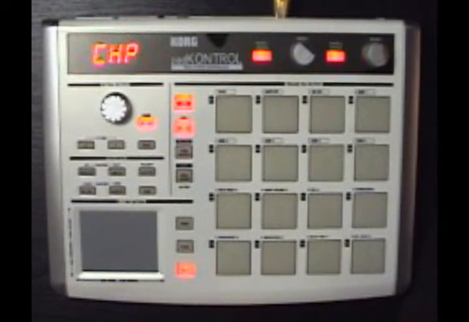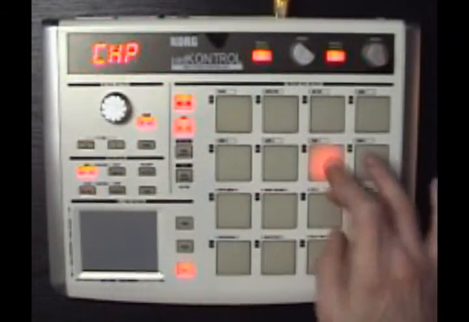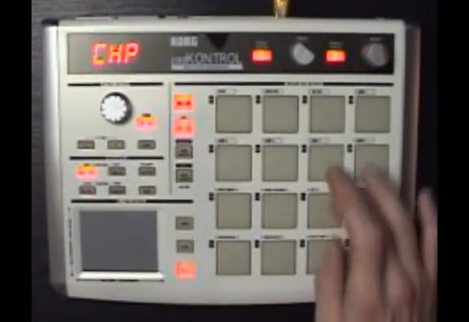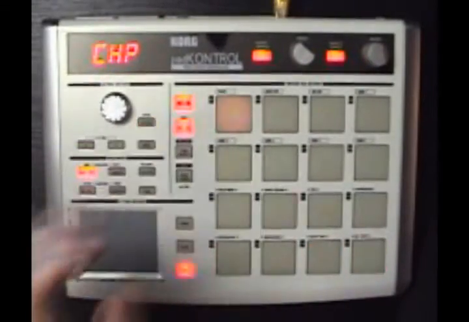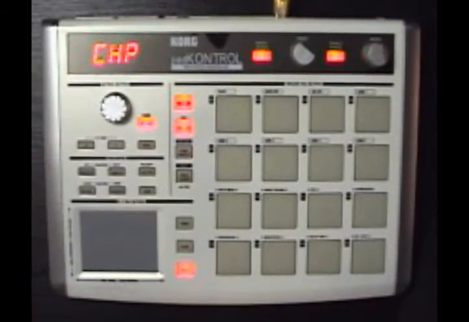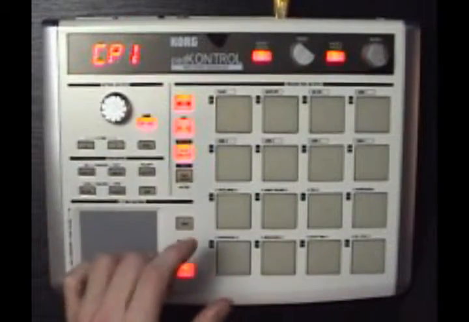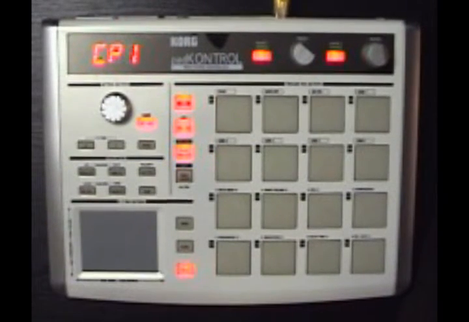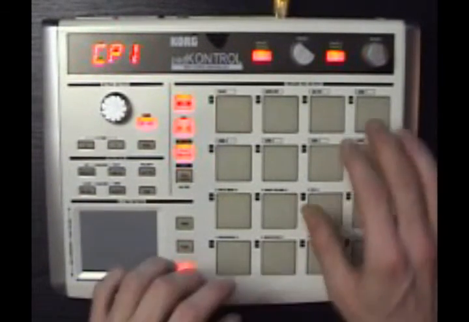Alright, so to show you how this works, I'm just going to play a clip all the way through, and the second time around I'll make changes to it. Alright, in the chromatic modes you can transpose clips, and the first one you can transpose them with descending pitches, and then the second one does ascending pitches.